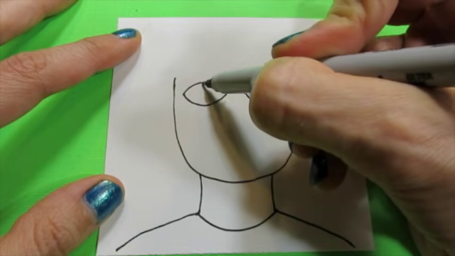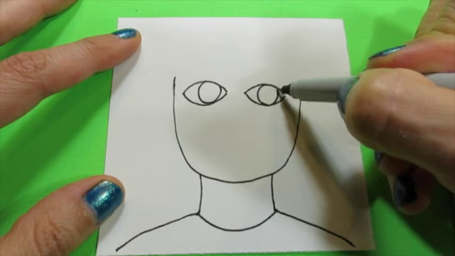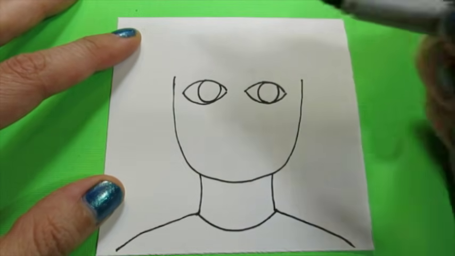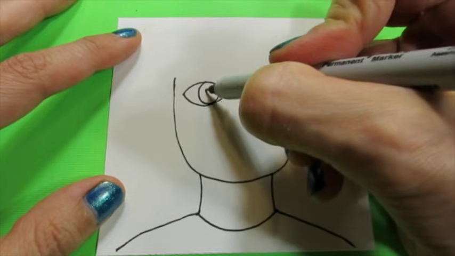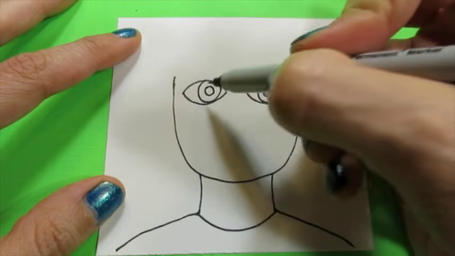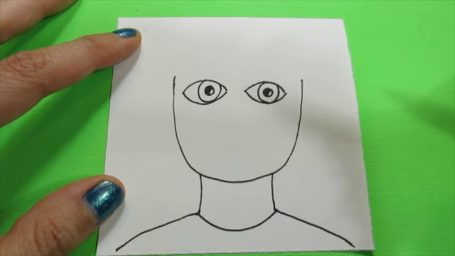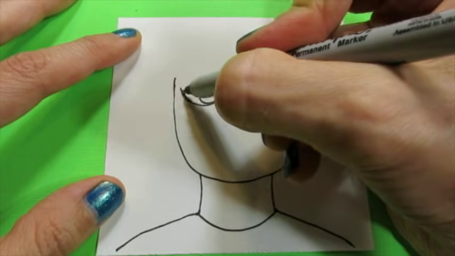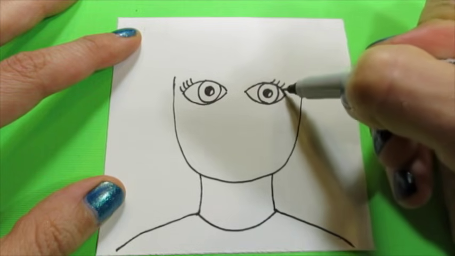Your iris, or the colorful part of your eye, is shaped like a circle. So I'm just drawing a circle shape there. Next comes the pupil, which is like that black dot. It changes in size. If you want to color it in, but not all the way, that'll give you a reflection for your eyes. Eyelashes keep the dust and dirt out of your eyes. You can add them, but you don't have to.